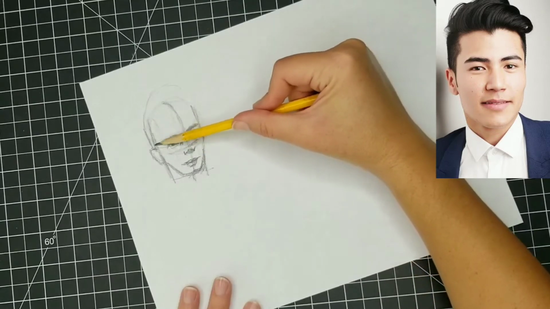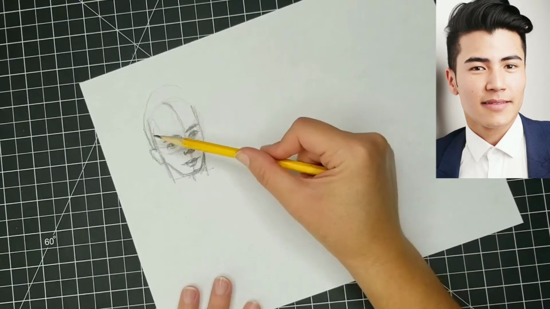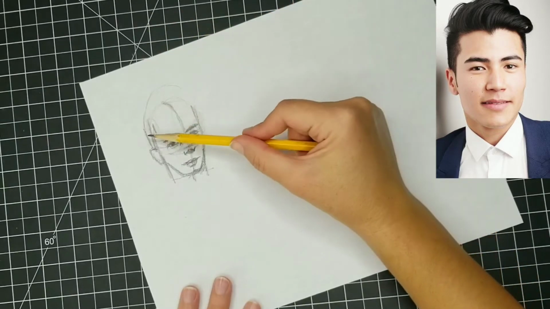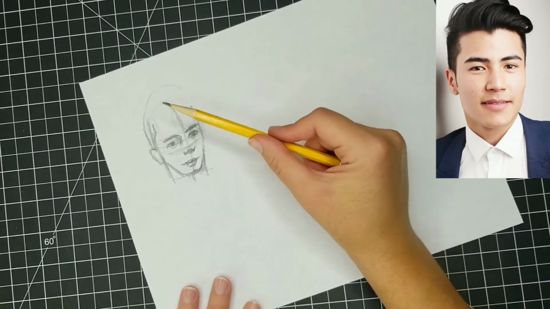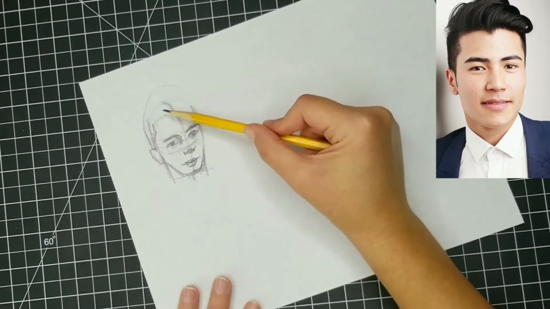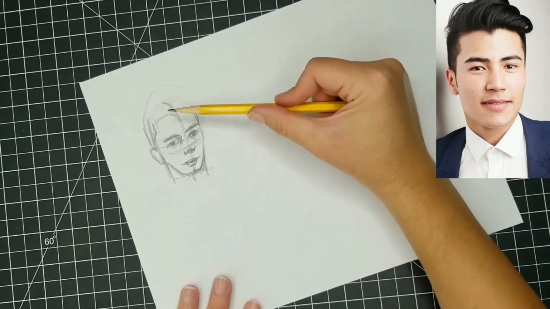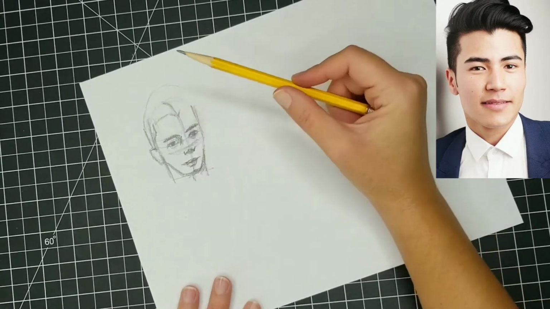All right, and then let's find where the hairline is going to be. This is something you can play with until it looks right. He has a little bit of a peak right here that I'll draw in.